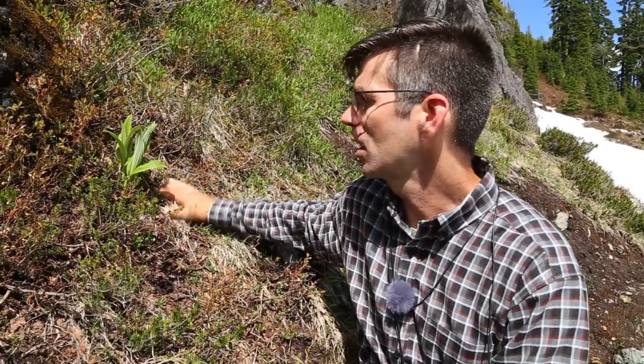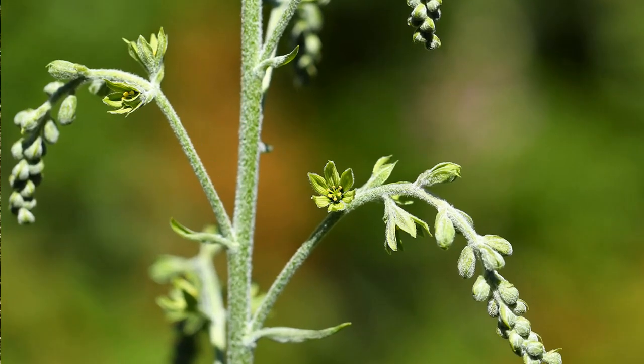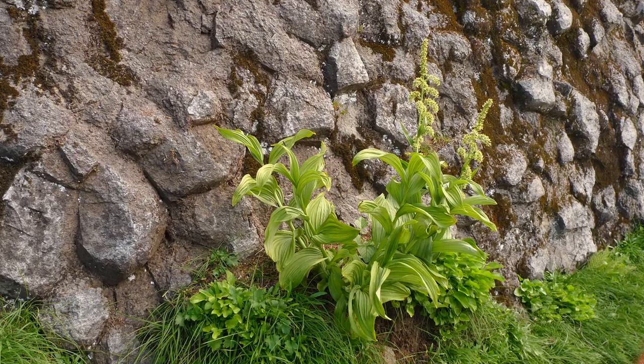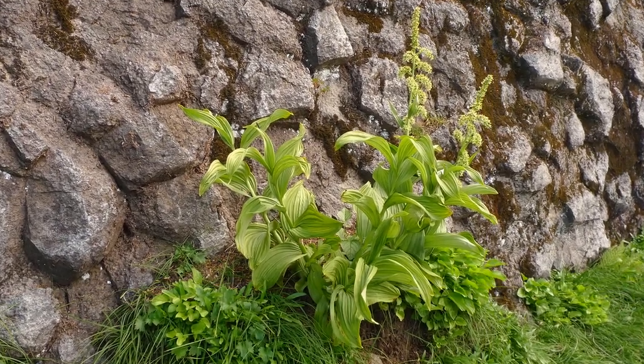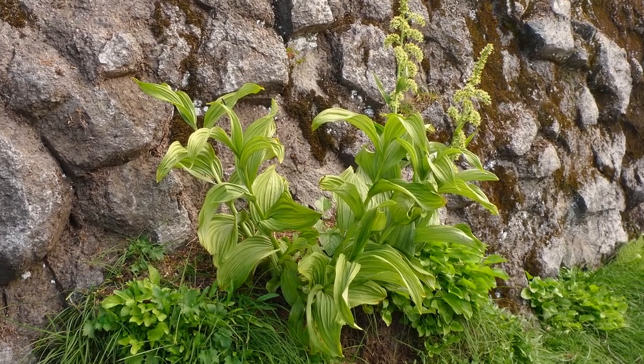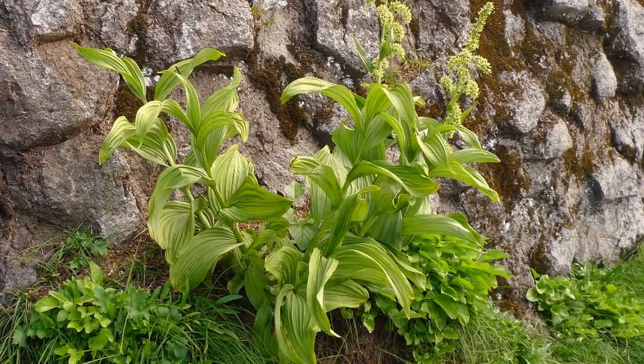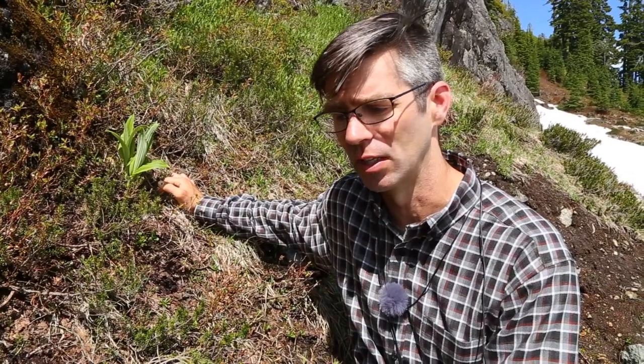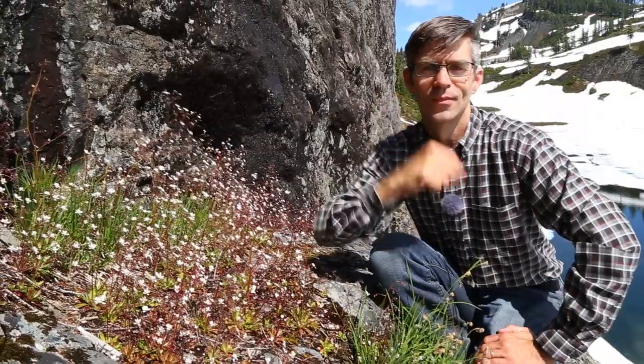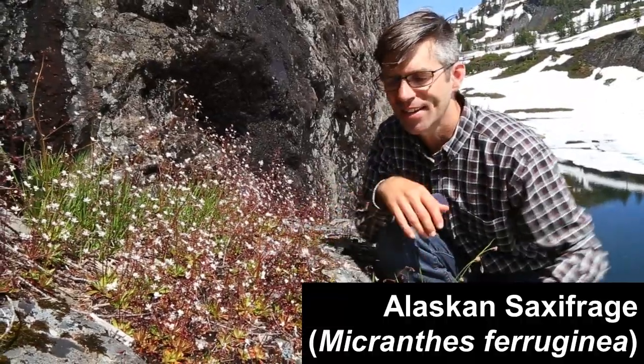This has kind of greenish flowers. It looks a little bit like a corn plant when it's fully mature, and for that reason some people call it corn lily. But it's not that closely related to the lilies that we just saw, the avalanche lily and the glacier lily. Here we have Alaskan saxifrage.